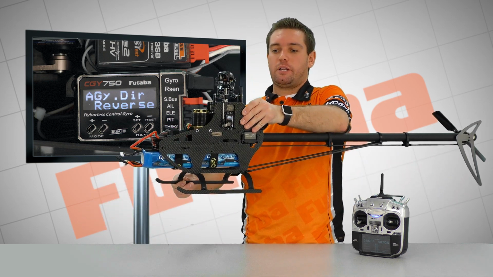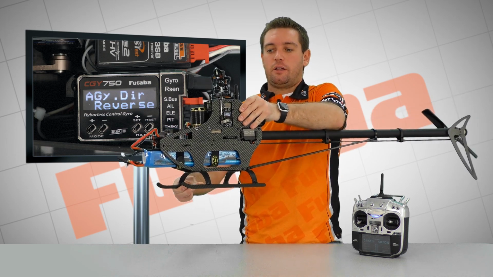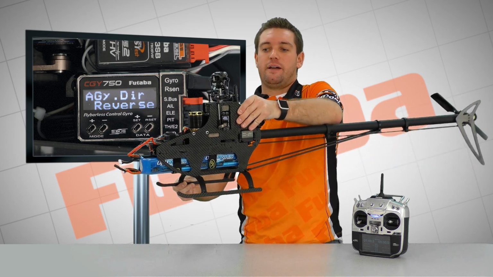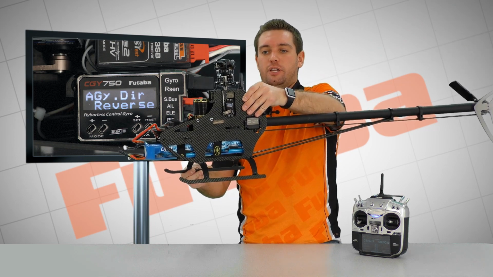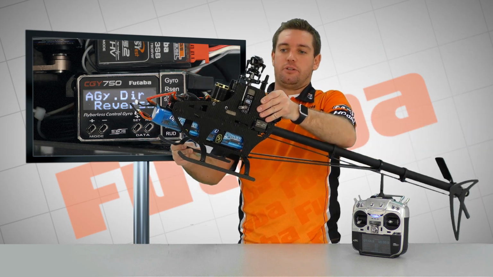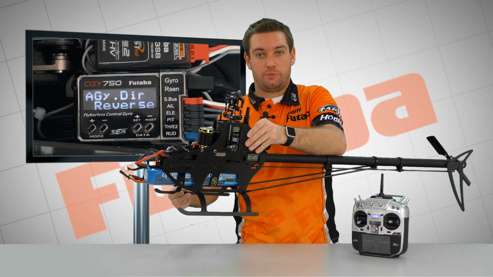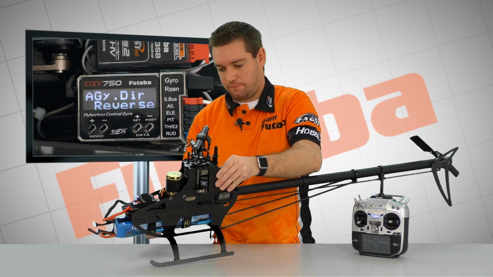So by simply picking up the helicopter, you can rotate it. The swash plate should always actually try to level itself from where it was. So say you tilt the helicopter back, it's going to give forward elevator to try to keep the swash plate level relative to the horizon.